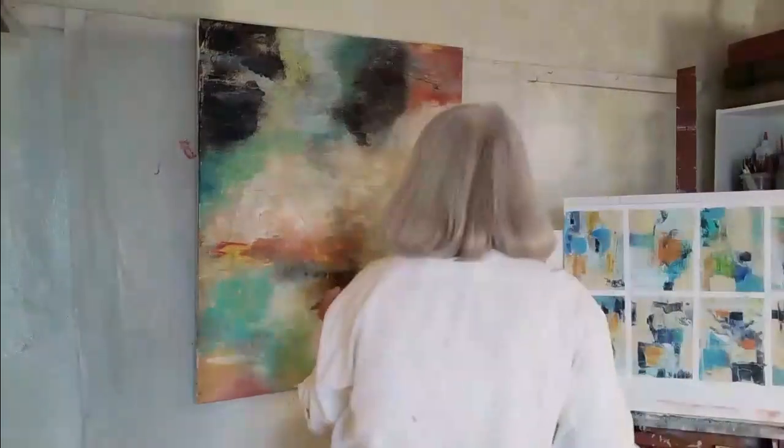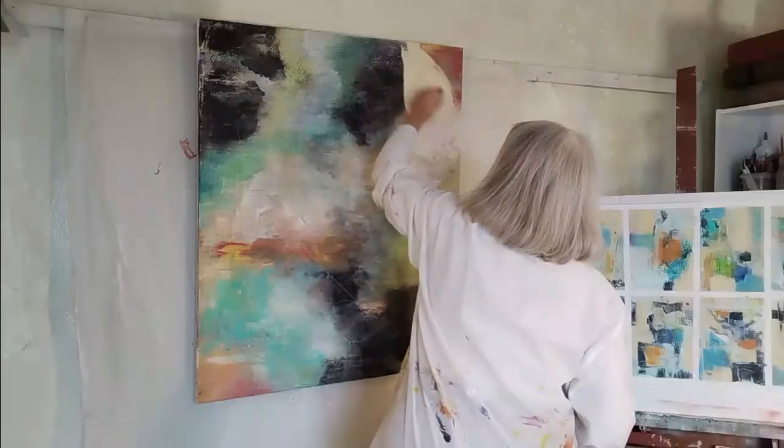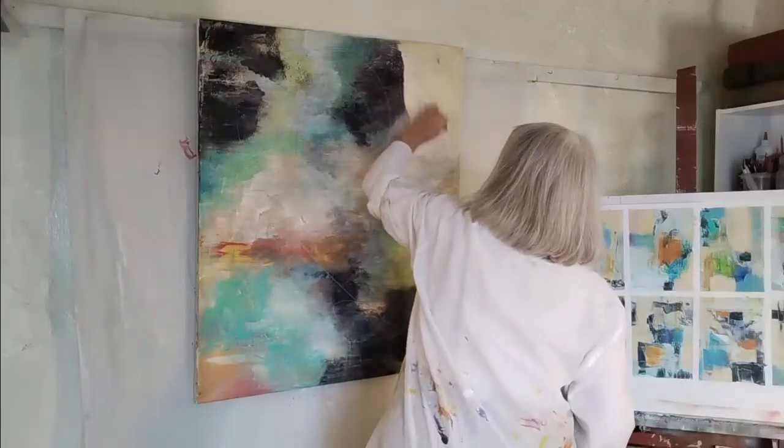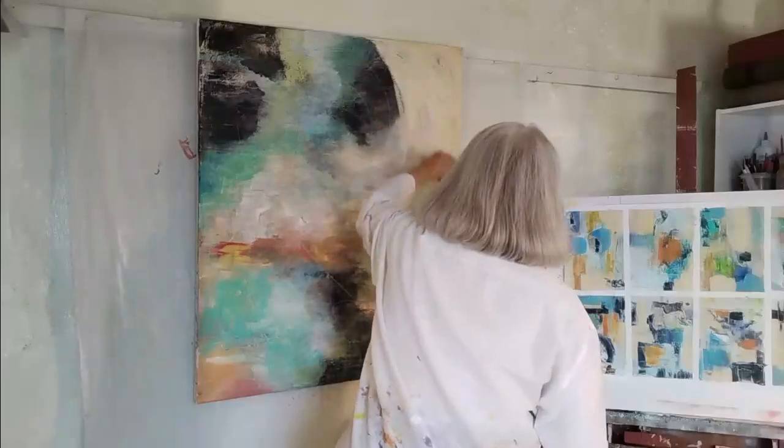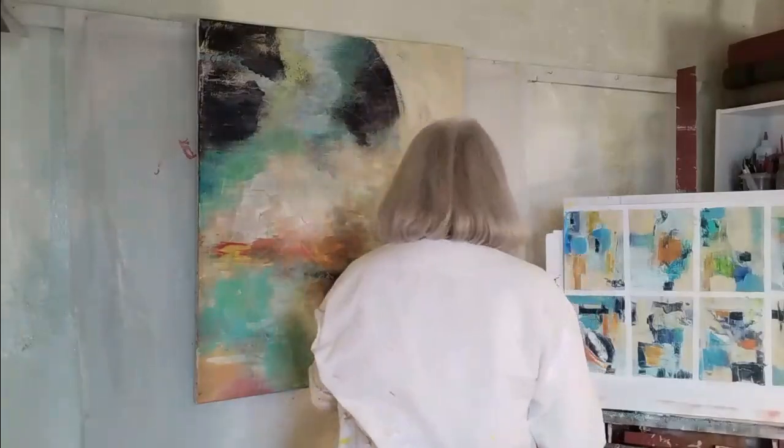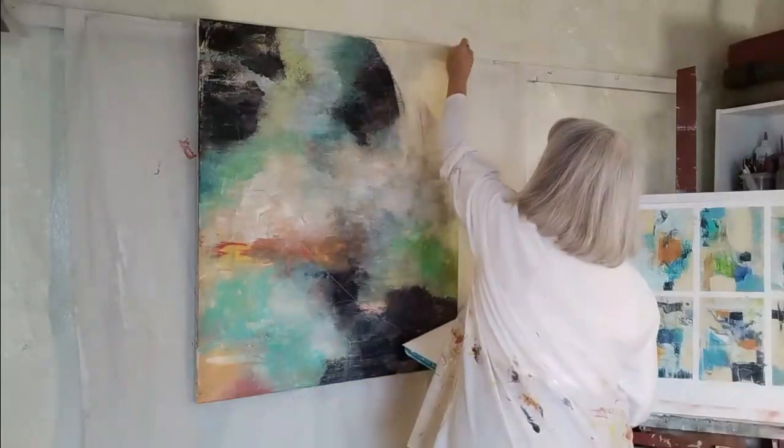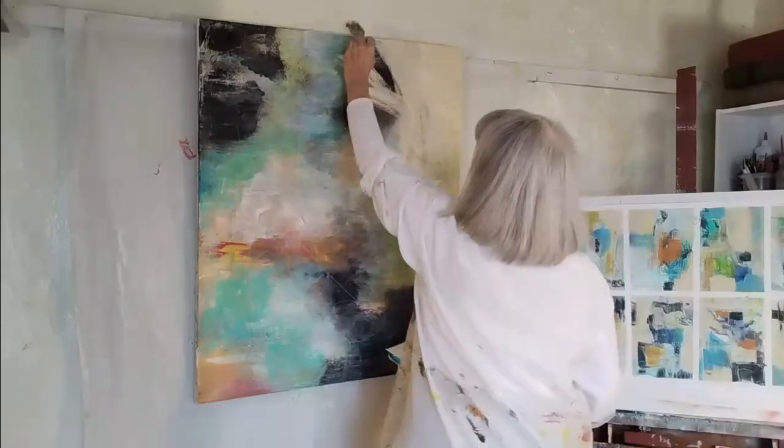I've mixed some of my white and yellow ochre on my big palette. And I will cover a lot of it up. But as you'll see as we go.